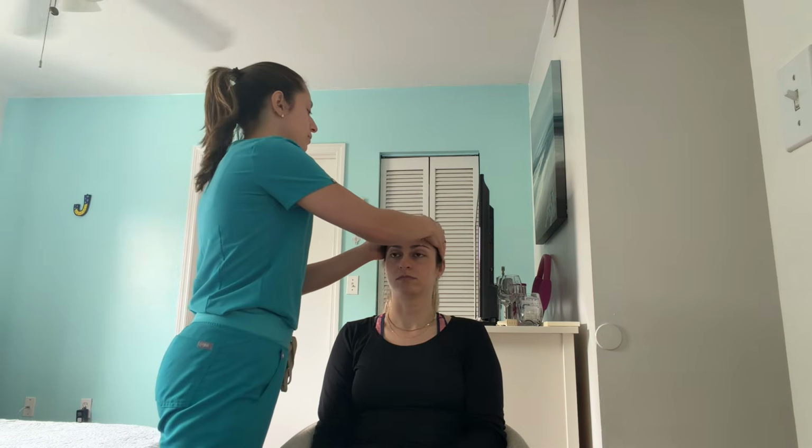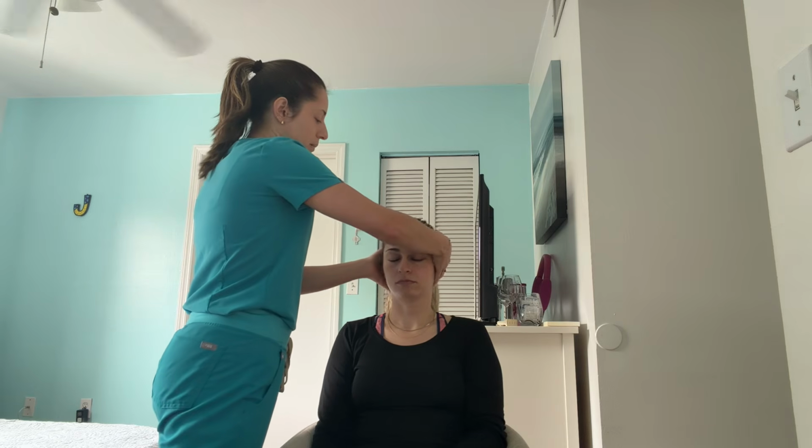Starting with my assessment, I'm going to be inspecting my patient. Her head appears to be normocephalic. I don't see any lumps or bumps present. Now I'm palpating. She has good distribution of her hair. Her scalp appears to be appropriate. I see no signs of dryness or any redness or patches noted. Her skin is appropriate and within defined limits for her ethnicity.